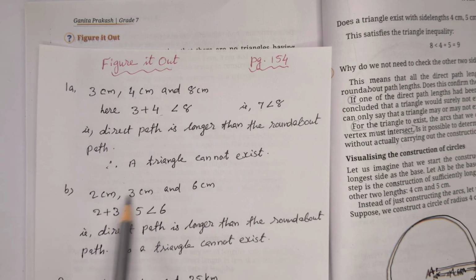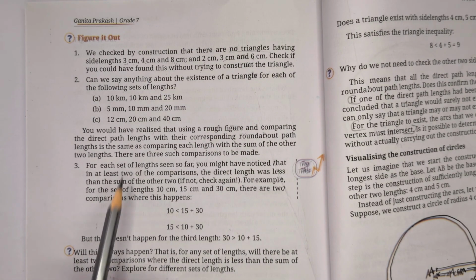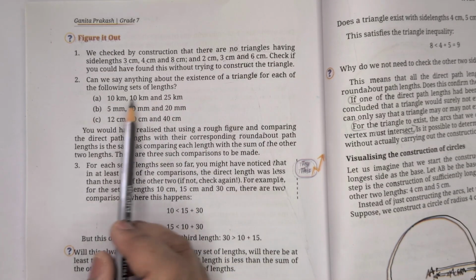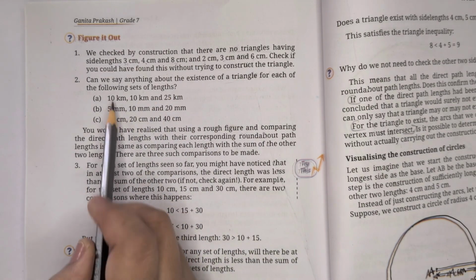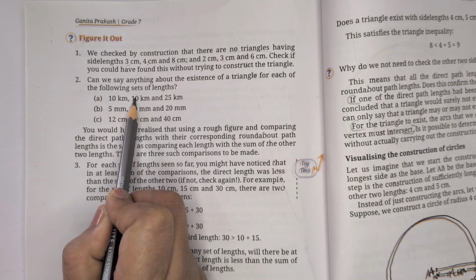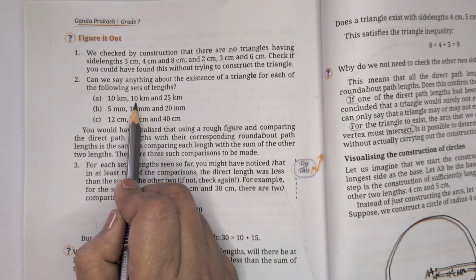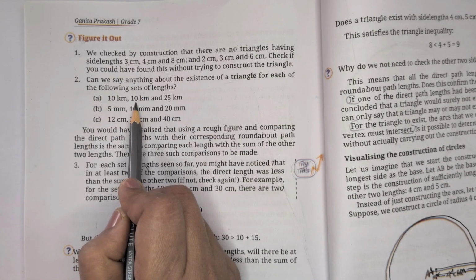Now the second part, 2, 3 and 6 centimeter. 2 and 3 when we are adding is 5, and 6 is greater than 5. The direct path is longer than the roundabout path, so the triangle cannot exist. Now the second question: can we say anything about the existence of the triangle for each of the following lengths? Here 10 plus 10 is 20. The direct path is 25. So the direct path is more than 20, which means the triangle is not possible.